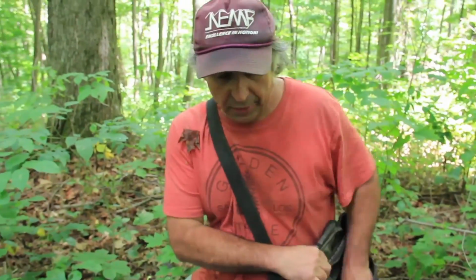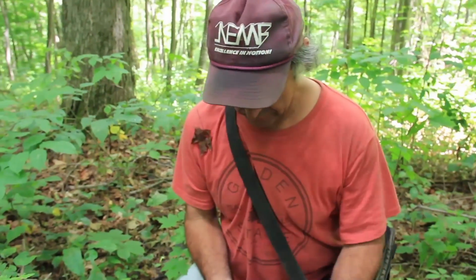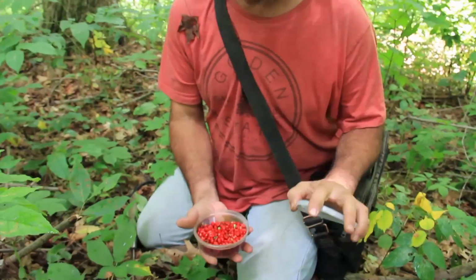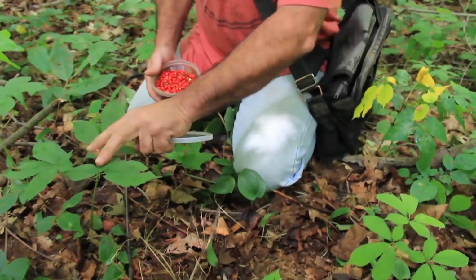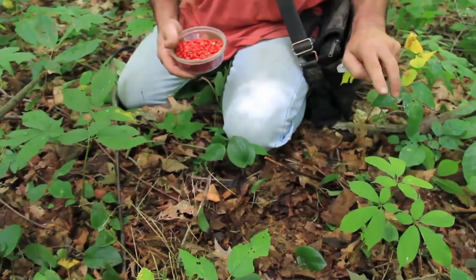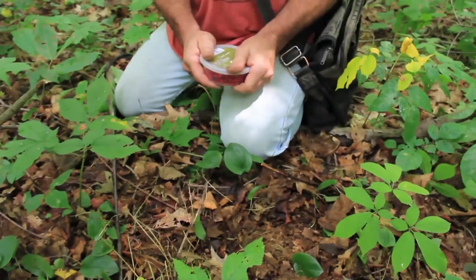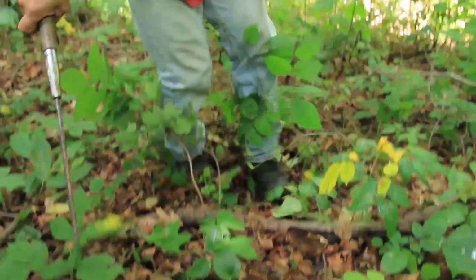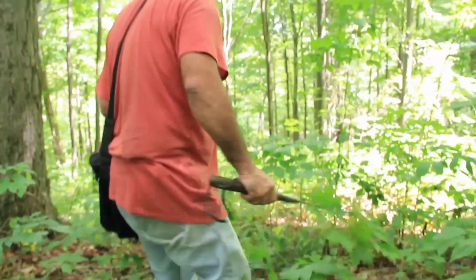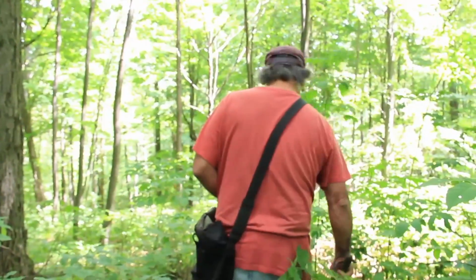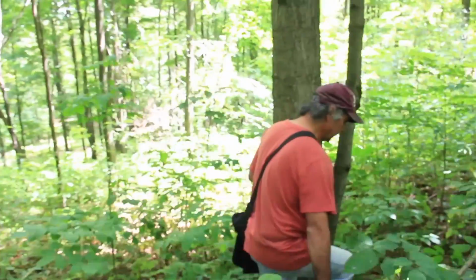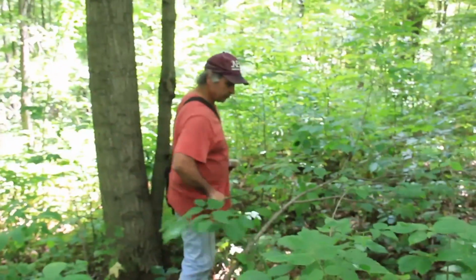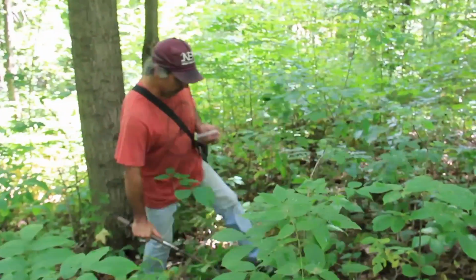And then every time I dig one, I always want to put 20 seeds back in the ground. But being there is a lot of ginseng in this area, I'll find a place where there aren't that many. Possibly here.